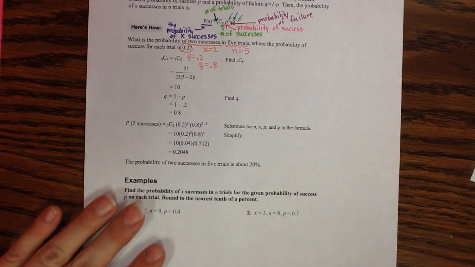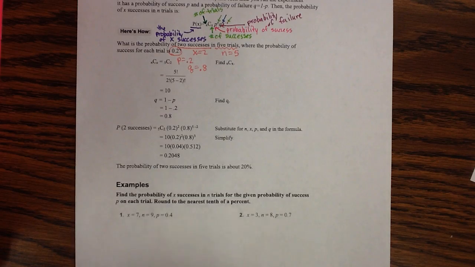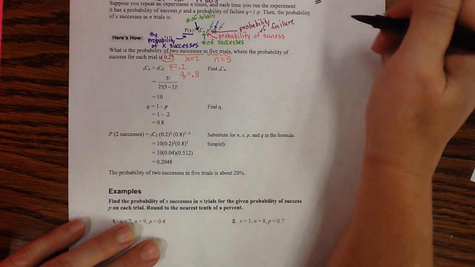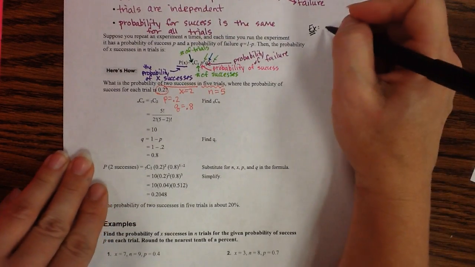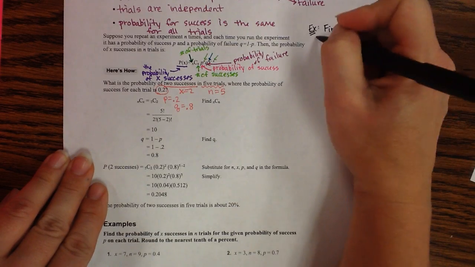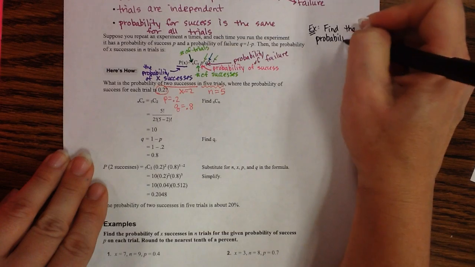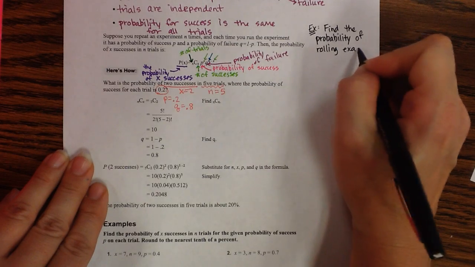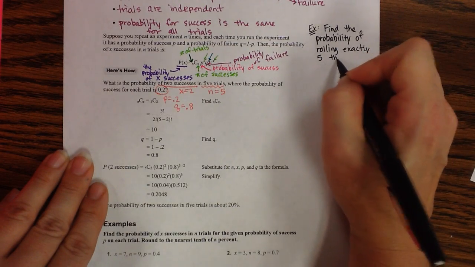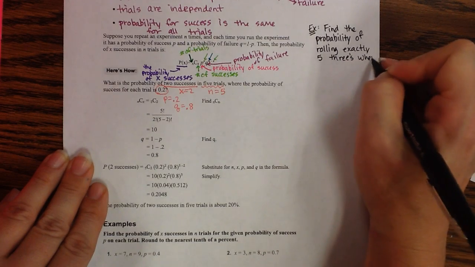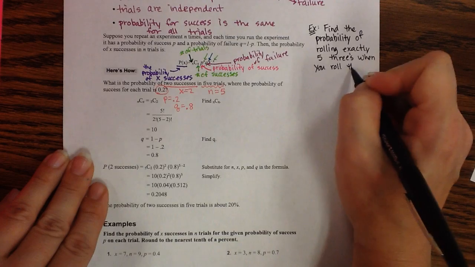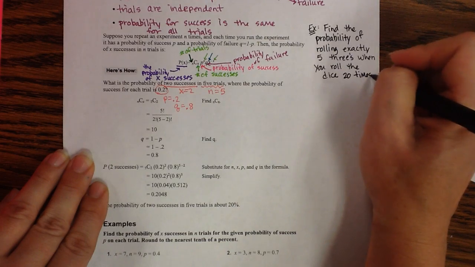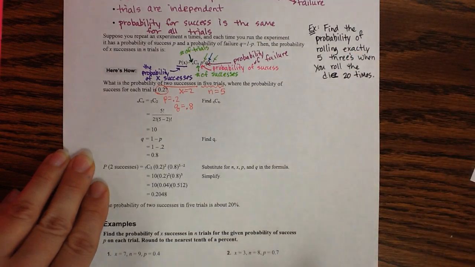So off to the side over here, let's do an example. We are going to find the probability of rolling exactly 5 threes when you roll the die 20 times. I guess it should just be die, because we're just going to roll one number cube.